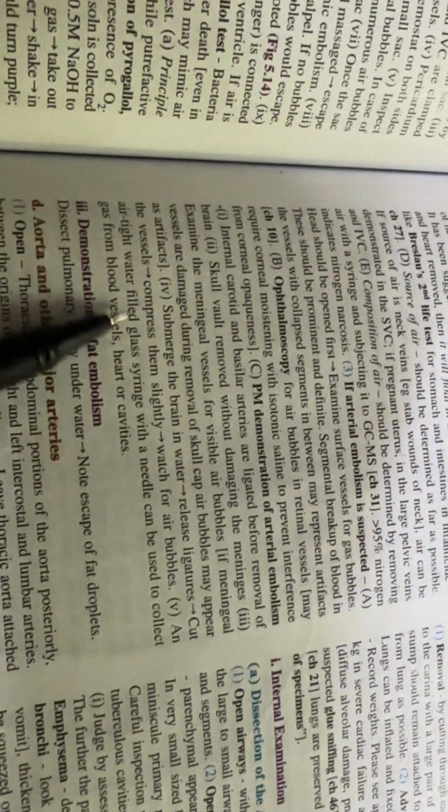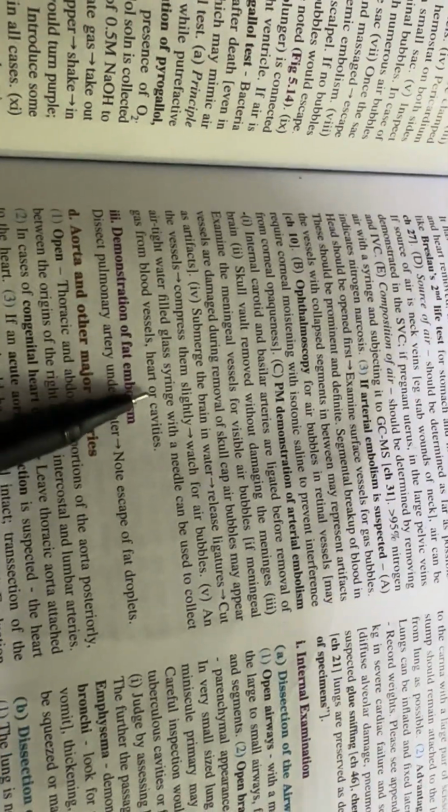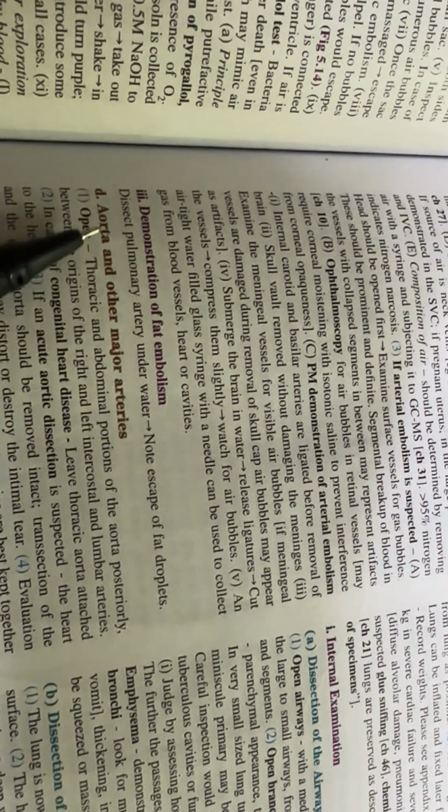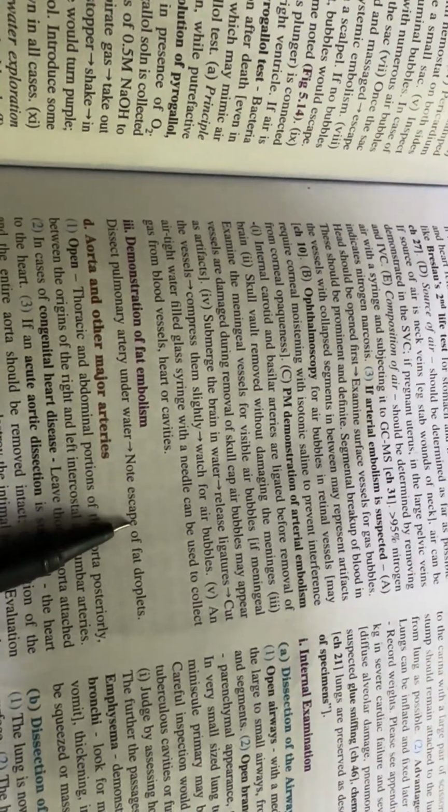An airtight water-filled gas syringe with a needle can be used to collect gas from heart vessels, the heart or cavities. Demonstration of fat embolism: dissect the pulmonary artery underwater and note escape of fat droplets.